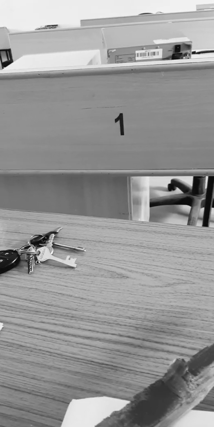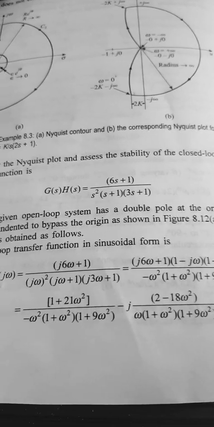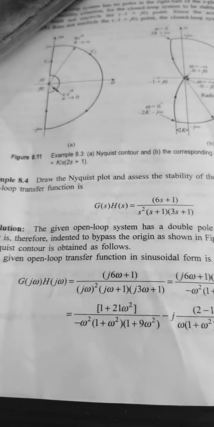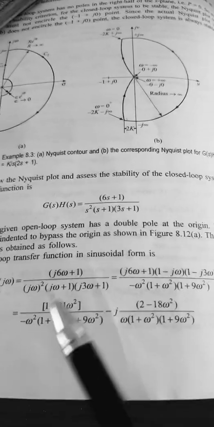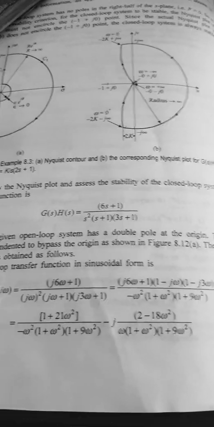This is the continuation of the previous problem. So we will see, yes. Here, as you can see, we got an expression G of j omega, with a real term and imaginary terms.